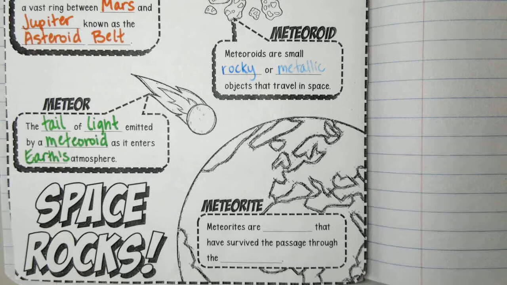Then a meteorite is what we call it if it actually has passed through the atmosphere and it strikes the Earth's surface. So it's usually a portion of a meteoroid, maybe not as big as a meteoroid. Sometimes they can even be as small as a pebble.